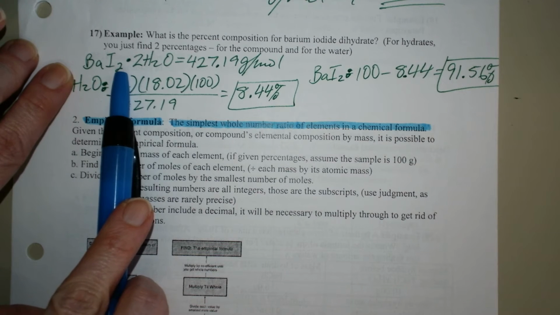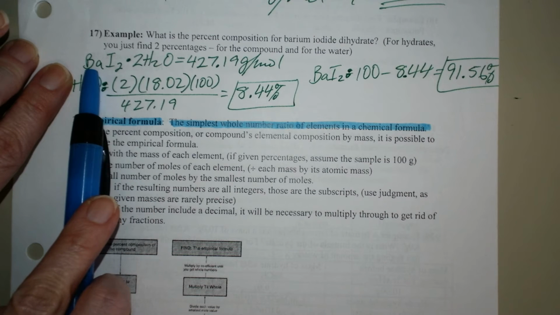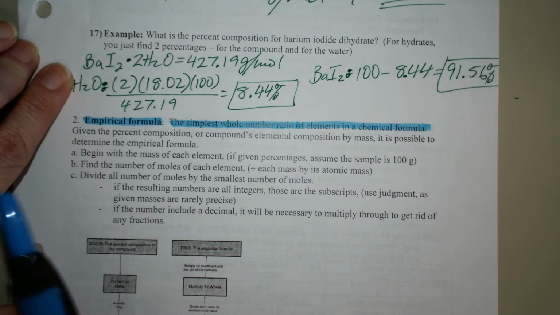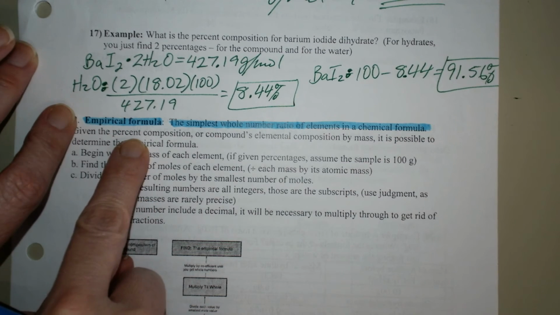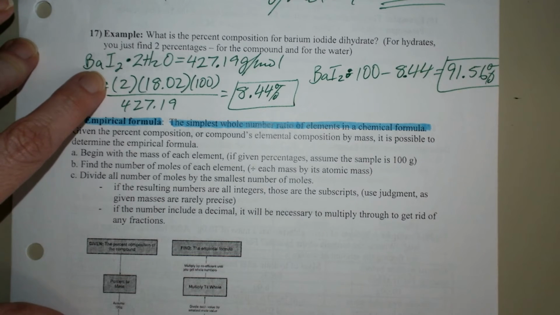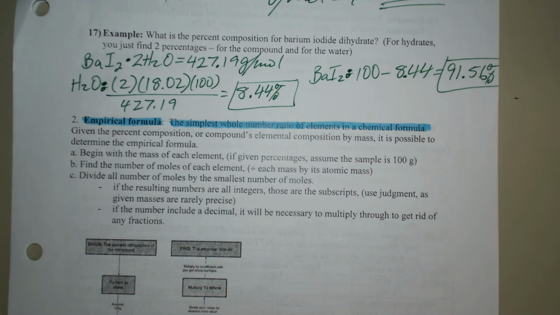So the ratio there is 1 barium to every 2 iodides, right? So the ratio is 1 to 2. So empirical formula, the process of doing it, is how you find formulas. Okay? So that's why all of your homework is formulas. There's no math. But there's lots of math, so it's very deceptive.